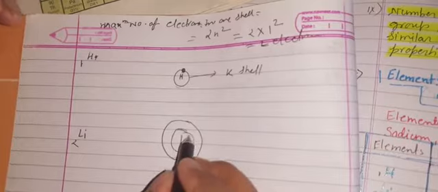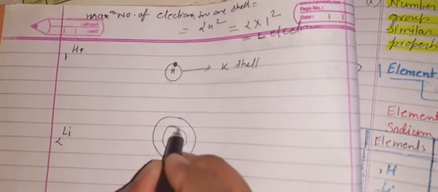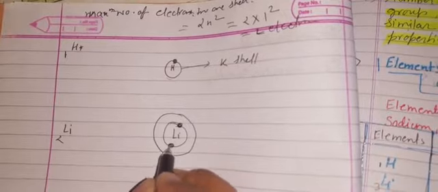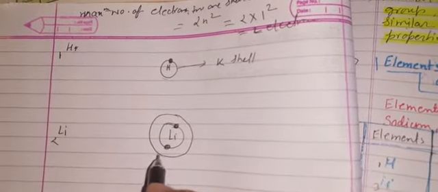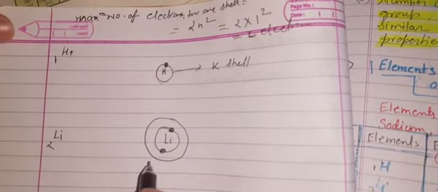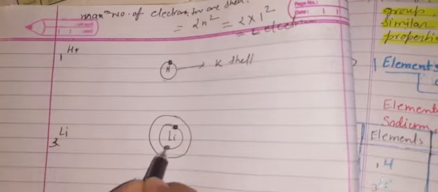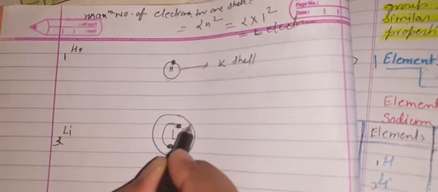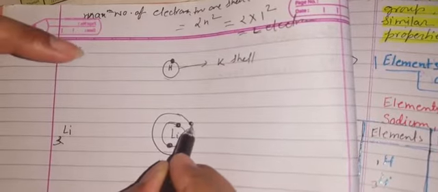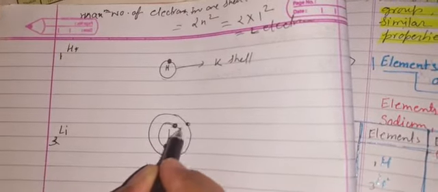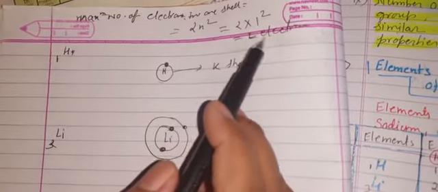Okay, what about lithium? Lithium has atomic number 3, so the number of electrons is also 3. Two will be in the first shell. You can see for lithium also how many shells there are: not 2, but 2 shells. So 2 in the first orbit and 1 in the second orbit. Why is the third electron in the second orbit? The reason is that, as I told you, in the first orbit only 2 electrons can survive.